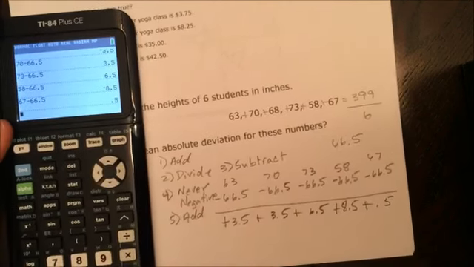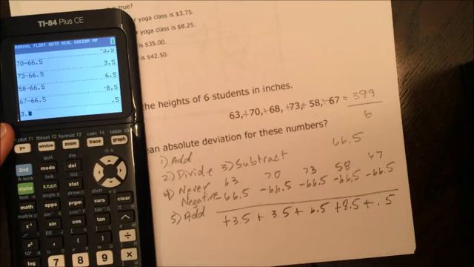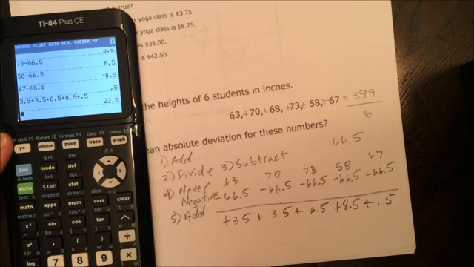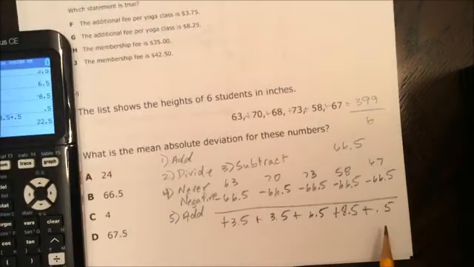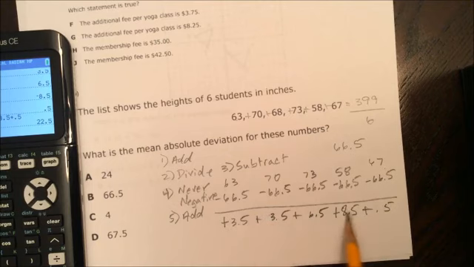Let's add these new numbers. 3.5 plus 3.5 plus 6.5 plus 8.5 plus 0.5. That gives us, let's see. I think I messed up here.